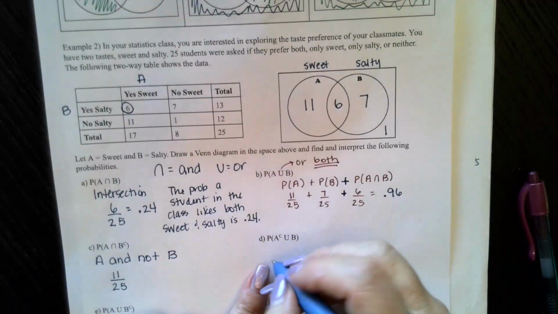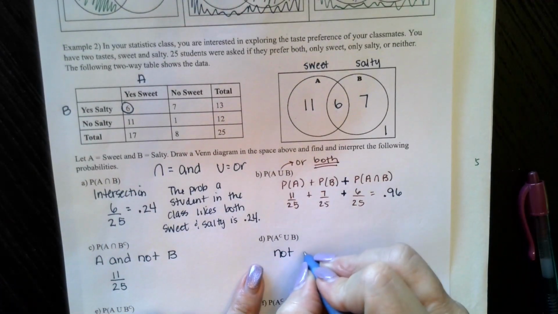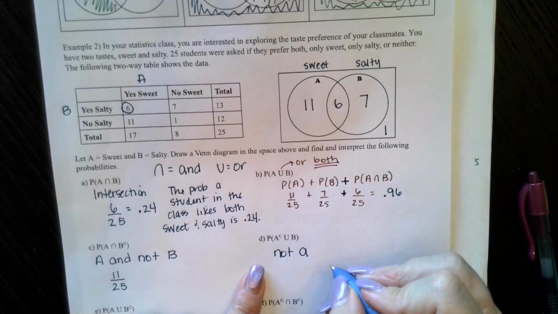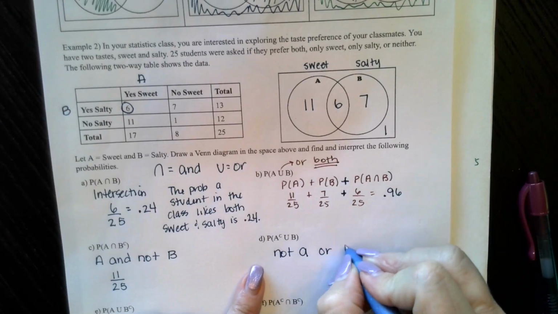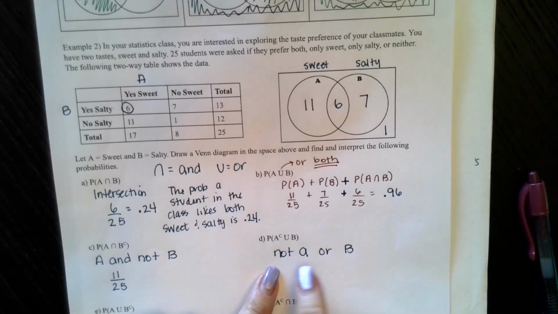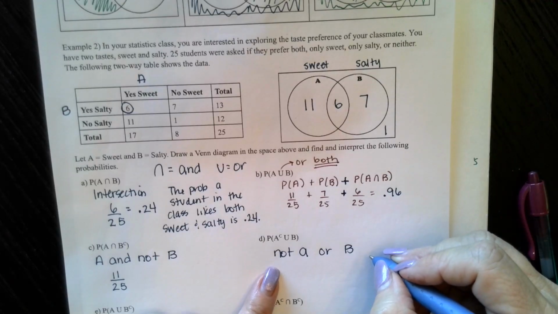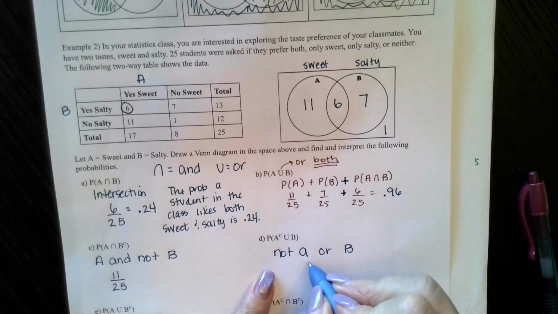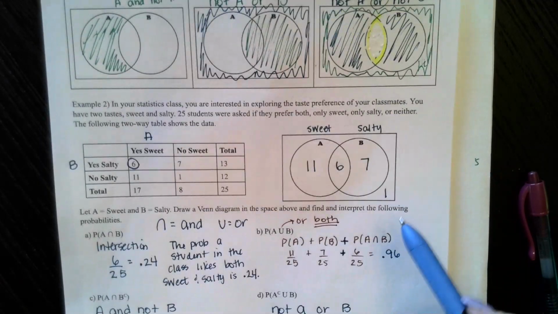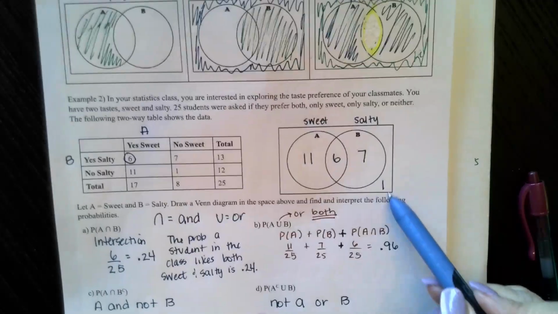Okay? This says not A or B. Now this is not A or B, this is not A, but it could be B. So I could have overlap here, right? It's okay. So probability of not A, if I look at my graph, is going to be 7 plus 1.